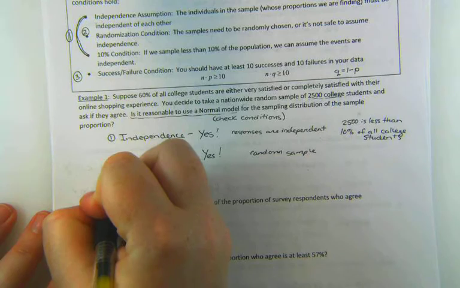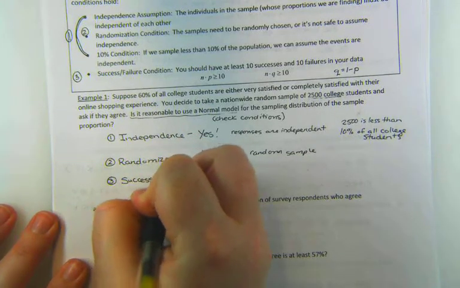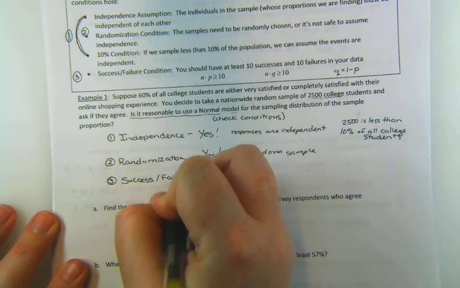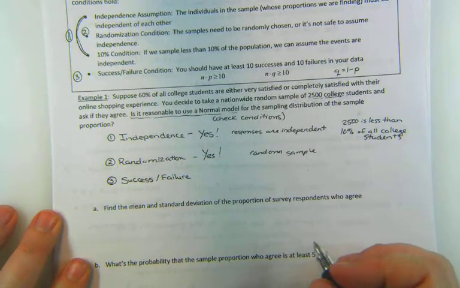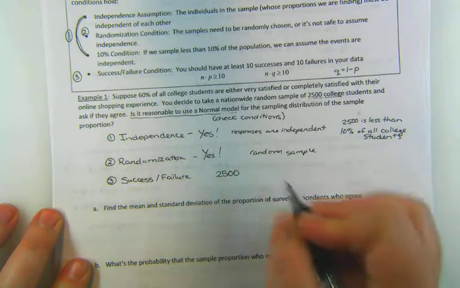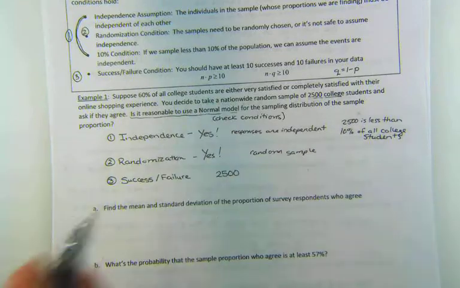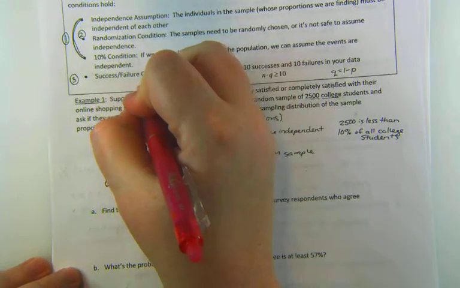Randomization. They tell us that we have a random sample, so we know we have that. So random sample means we pass the randomization. Then for this one, this is where we need to do a little bit of math.